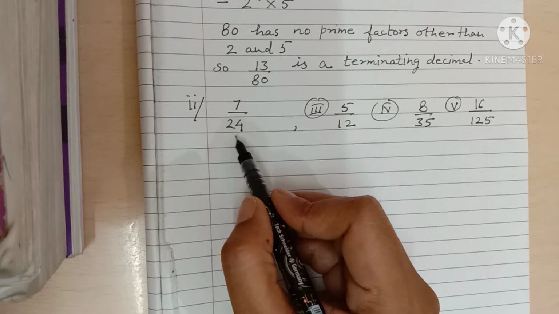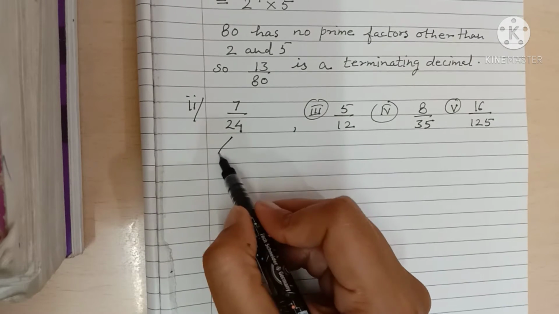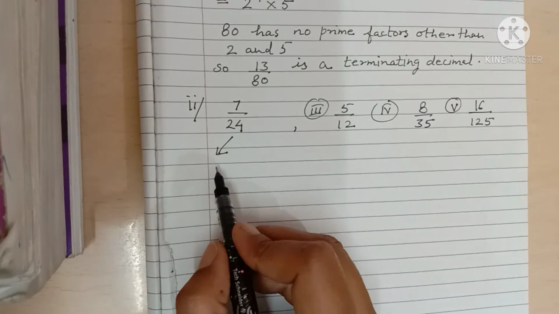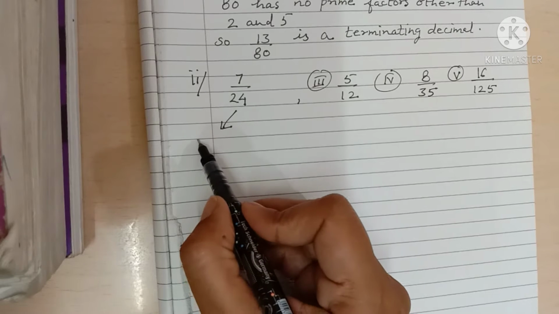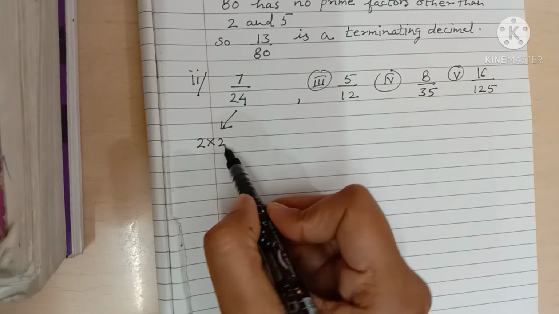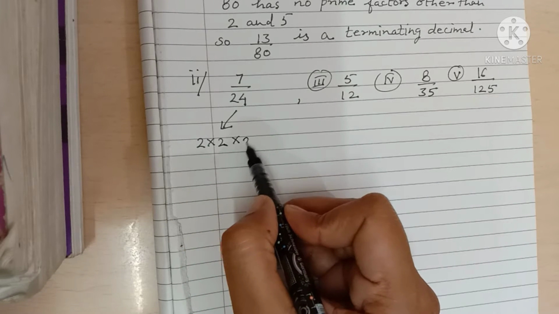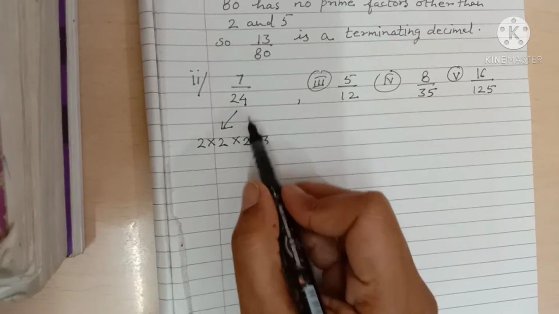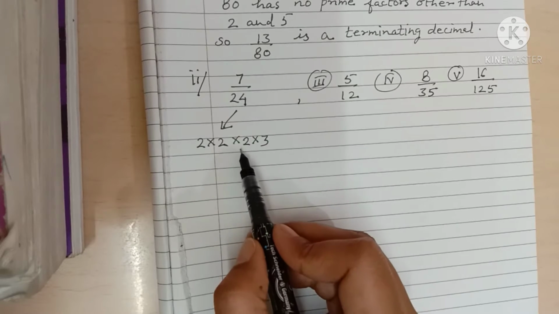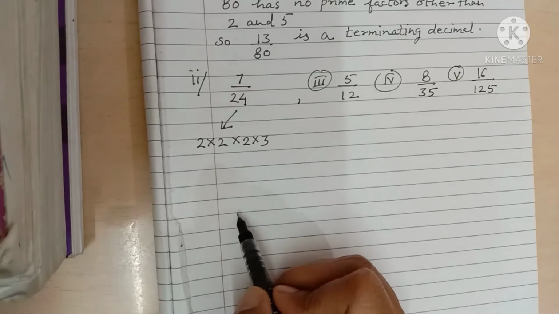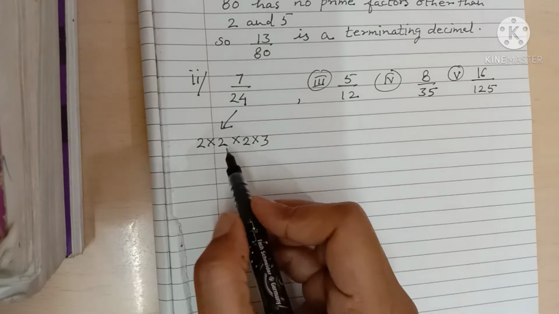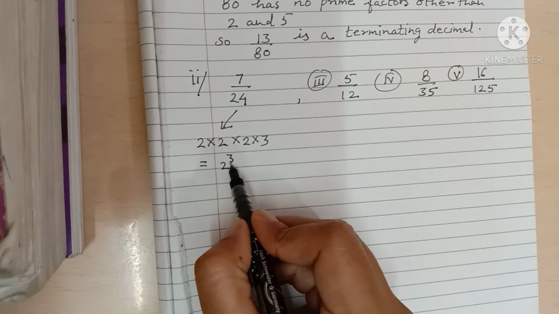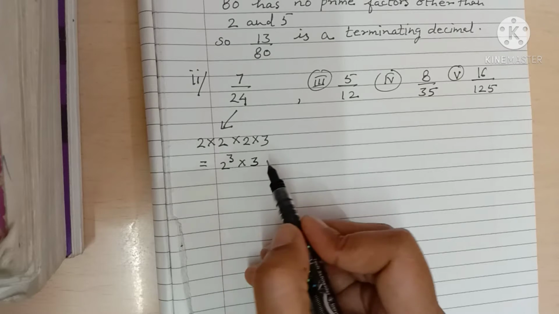The prime factors of 24 will be, do it here, 2 2s are 4, 2 4s are 8, 3 8s are 24. Or you can do the prime factors of 24 by steps. I am doing like this. So this becomes 2 cube into 3.